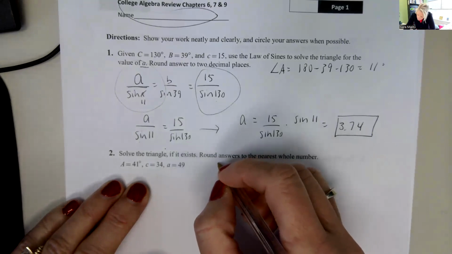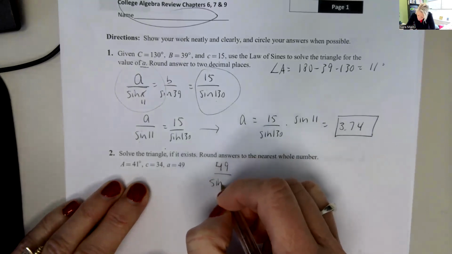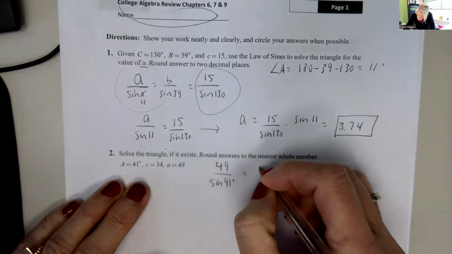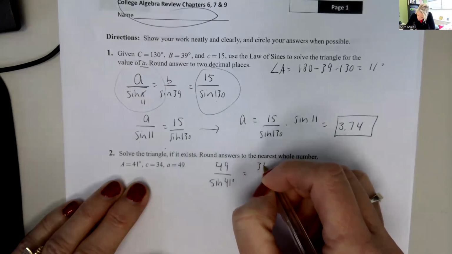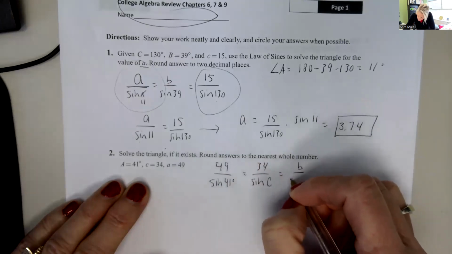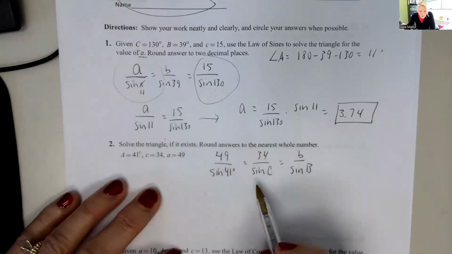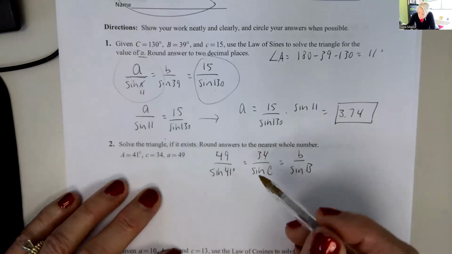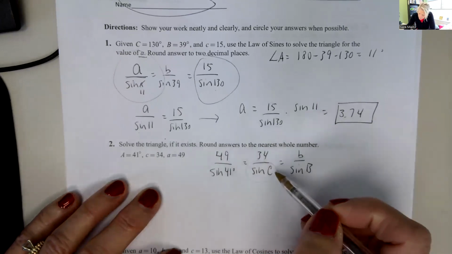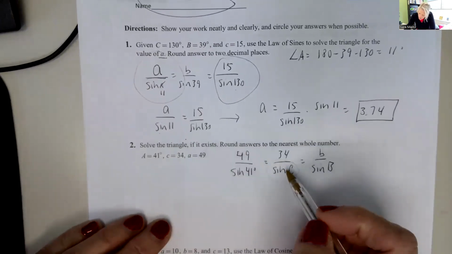So I know that 49 over the sine of 41 is equal to 34 over the sine of C is equal to B over the sine of B. So I can only find one angle if I know two, and I don't know two angles. So my first strategy is going to be to find angle C, and then that will lead me to the other two pieces.